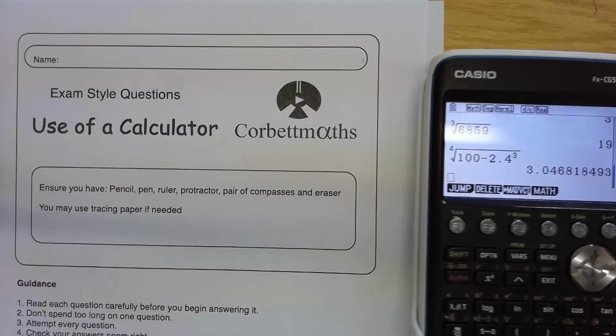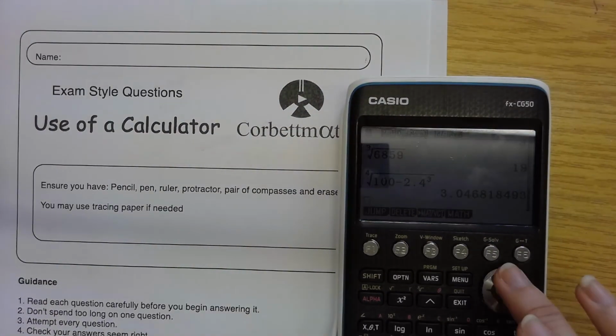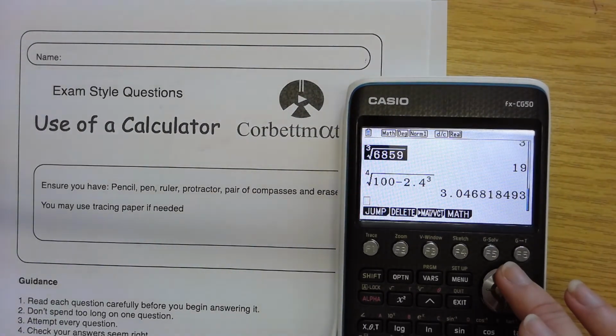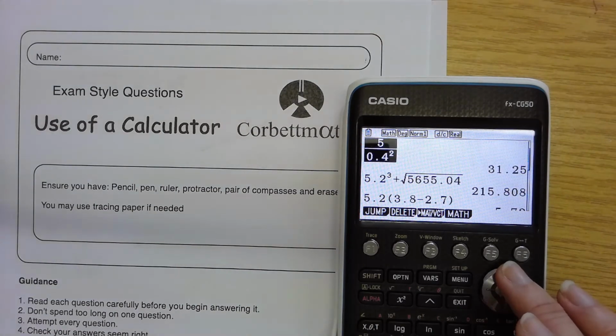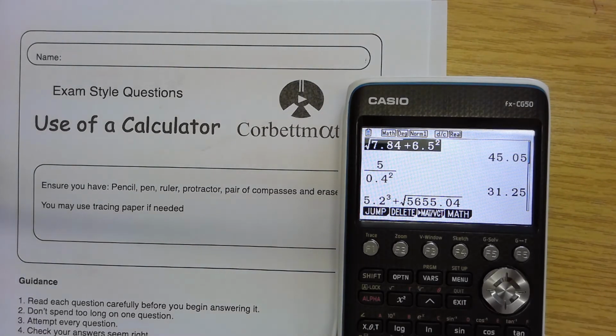One of the benefits I will point out now is that if I want to check any of my answers are correct, I can just scroll back up through the calculator screen and I can see every single thing I've inputted. It's really good, really helpful, especially in an exam situation when you want to check every calculation that you've done with the time that you've got on the end.